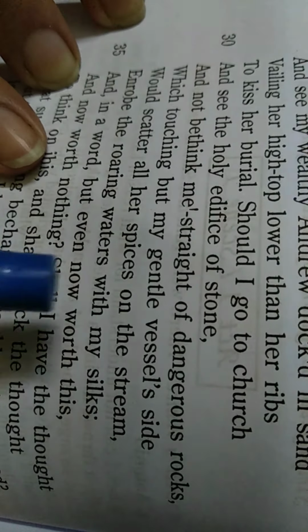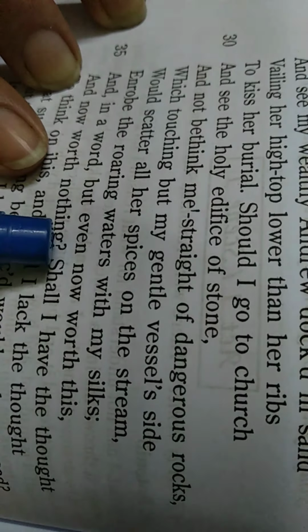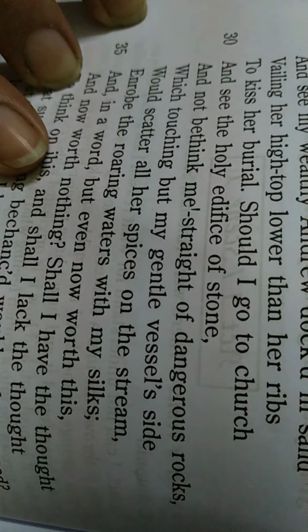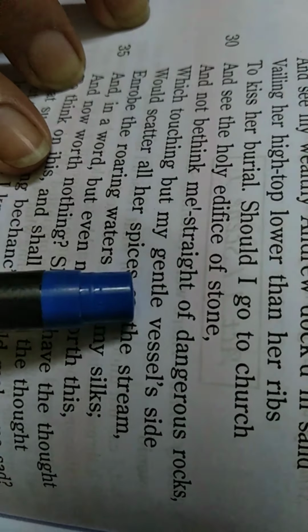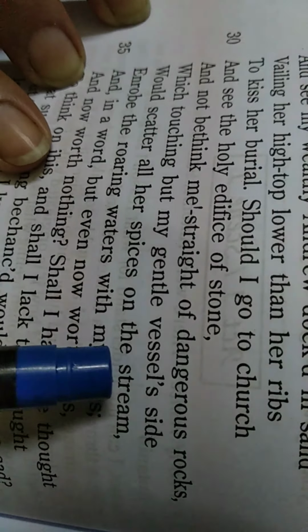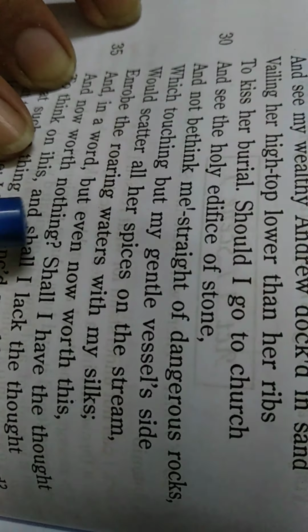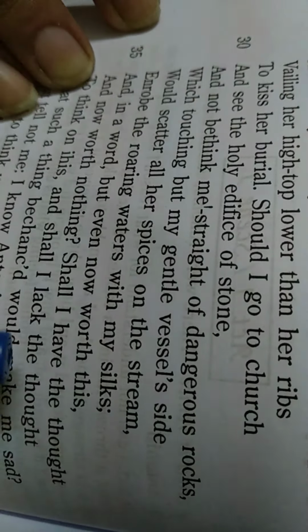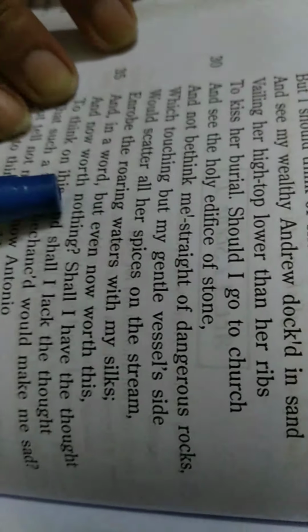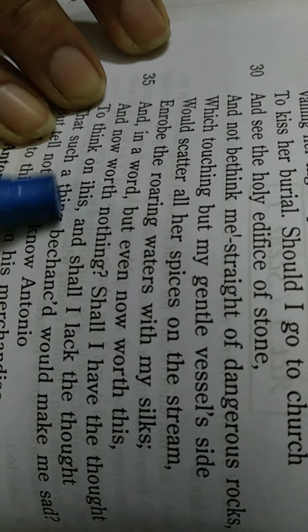The business will end there, and the silk or the clothes will scatter in the ocean. Then his business or his ships will be finished there. So he was certainly very much thoughtful about the perils and dangers of the sea. And in a word, but even now worth this and now worth nothing.